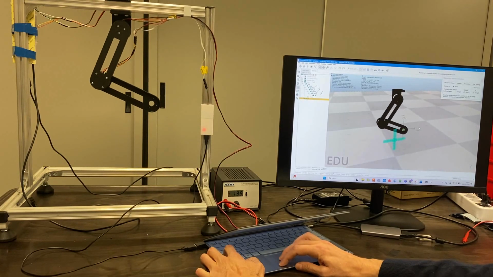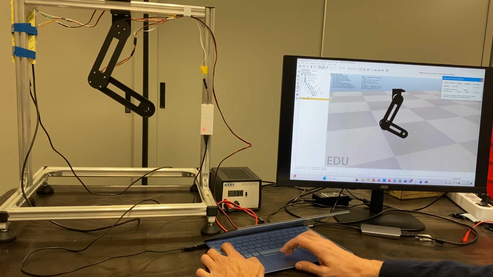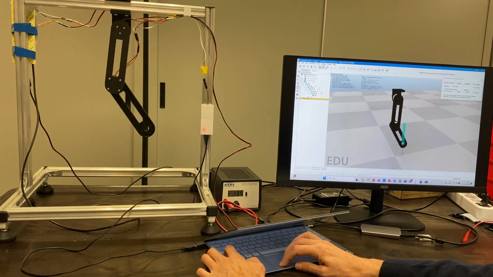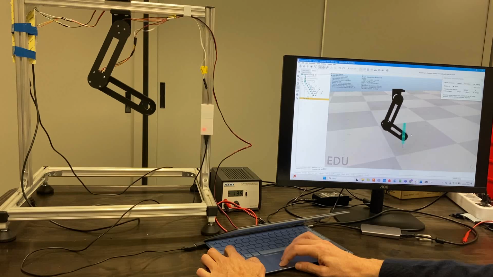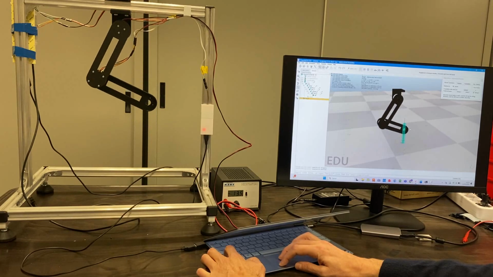And now we can also use all the features and all the possibilities inside the CoppeliaSim environment, such as, for example, moving along the vertical Z direction, like in this way. So the end effector moves along a vertical line.